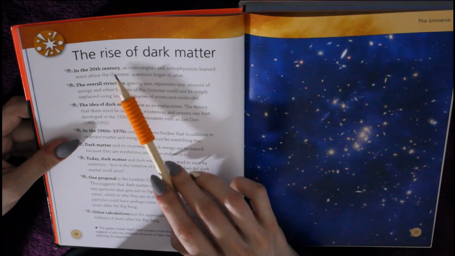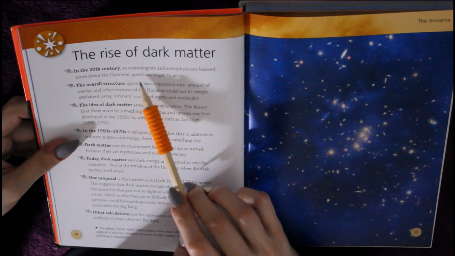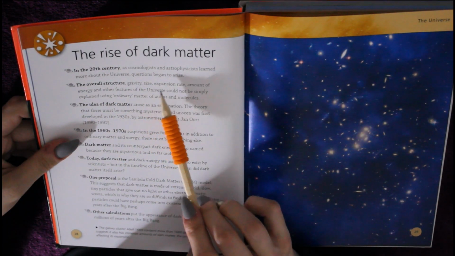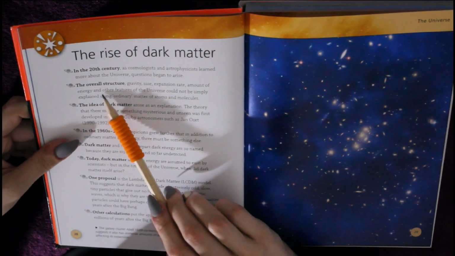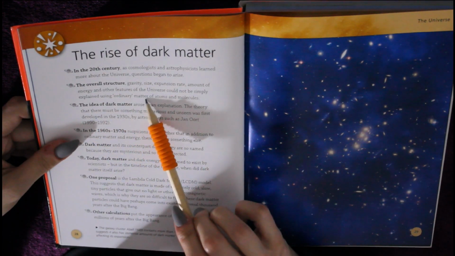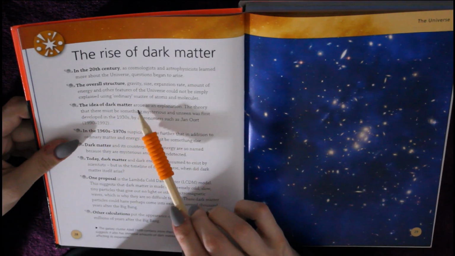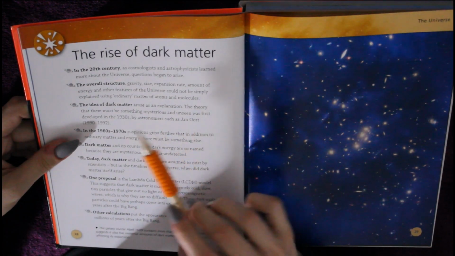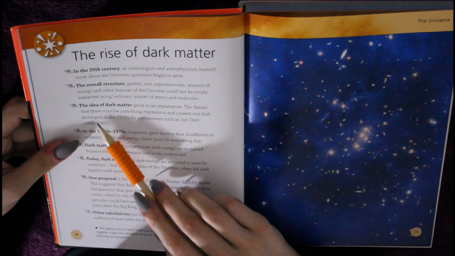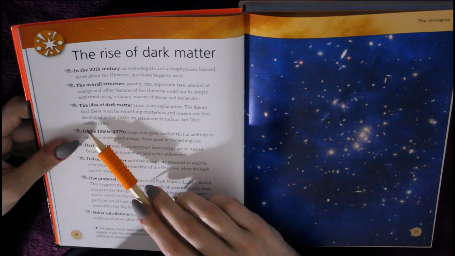In the 20th century, as cosmologists and astrophysicists learned more about the universe, questions began to arise. The overall structure, gravity, size, expansion rate, amount of energy, and other features of the universe could not be simply explained using ordinary matter of atoms and molecules. The idea of dark matter arose as an explanation. The theory that there must be something mysterious and unseen was first developed in the 1930s by astronomers such as John Oort.